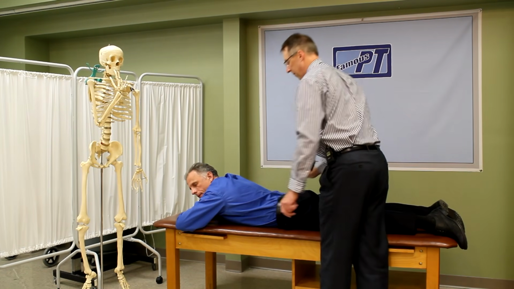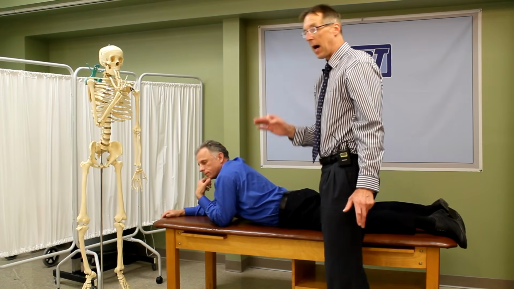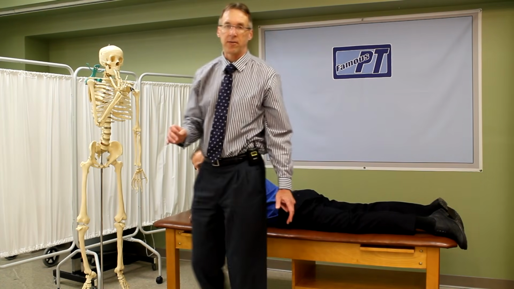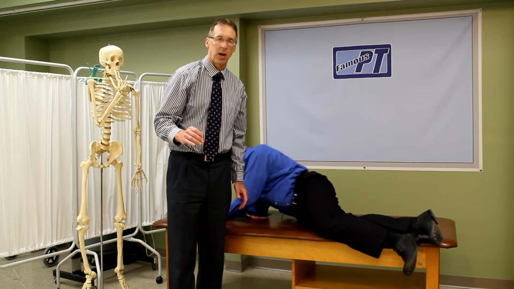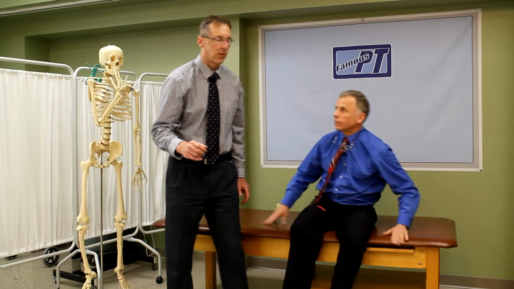Pressure on, pressure off. Now, to be honest, the gold standard of tests for checking whether or not you have an SI problem is if the doctor actually does an injection of an anesthetic into the SI joint. And if that greatly relieves your pain, it's likely it was an SI problem. But if you do all 4 tests and they're all positive, or 3 of them are positive, there's a pretty good chance you have an SI problem.